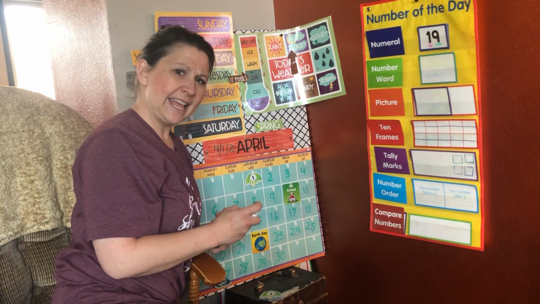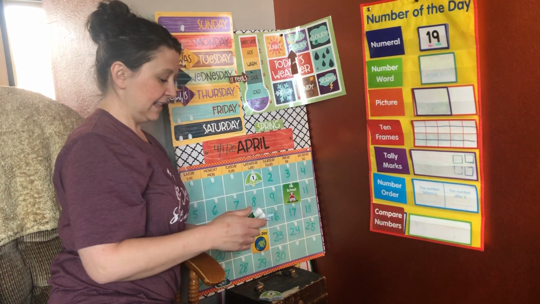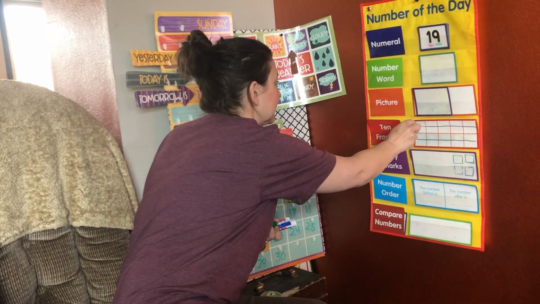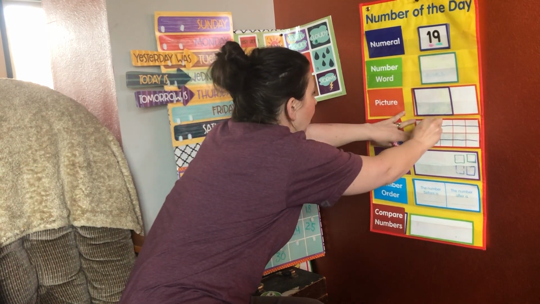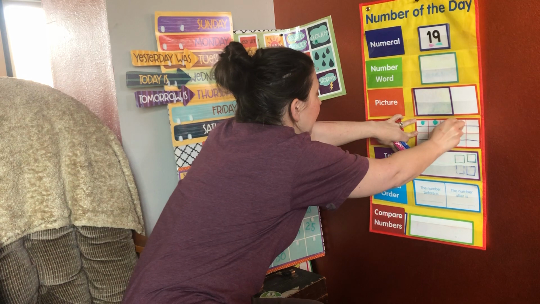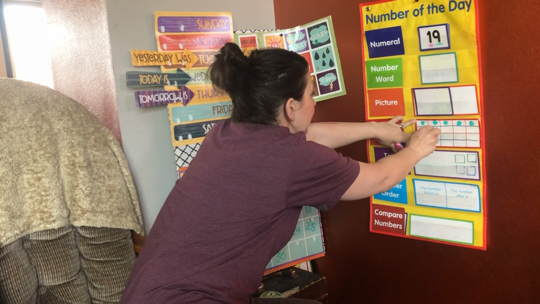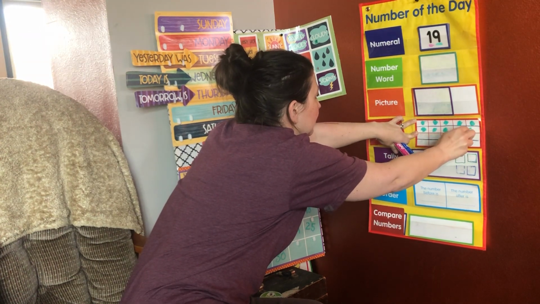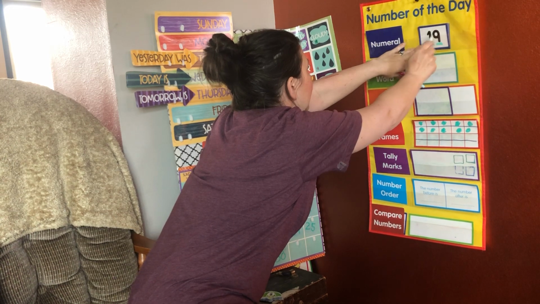Did you say 10? It does stand for 10. That 1 stands for 10. And so that means that when we look at our 10 frame, we can go ahead and fill out a whole 10 frame for that 1 in the number 19. I'm kind of doing this backwards to what I underlined. I'm going to change it. So that's 10.